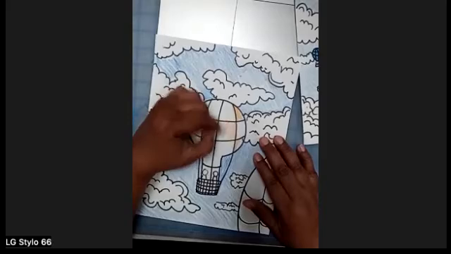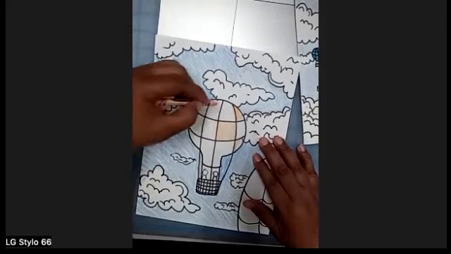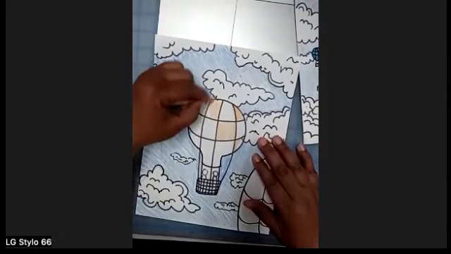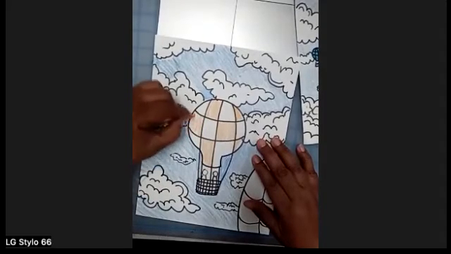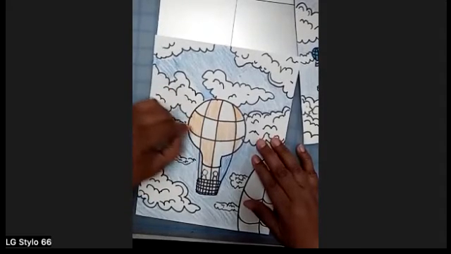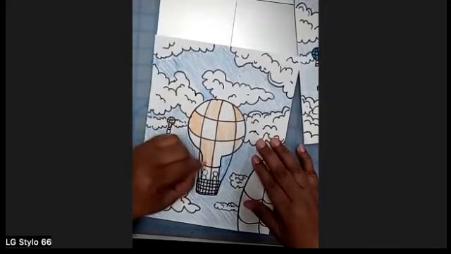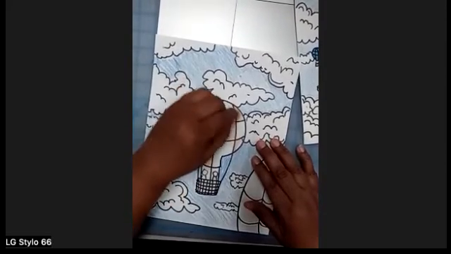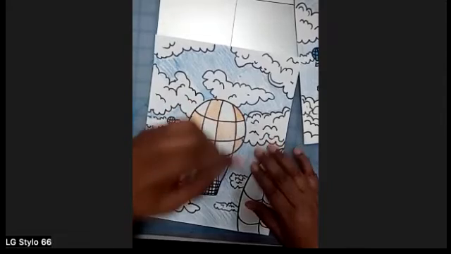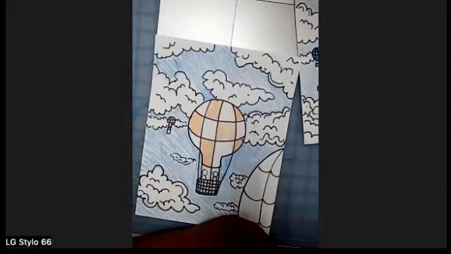I'm gonna make this one a checkerboard pattern since I started like that. So I have my orange. Let's see. Another color.